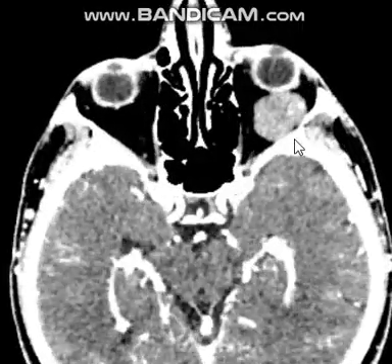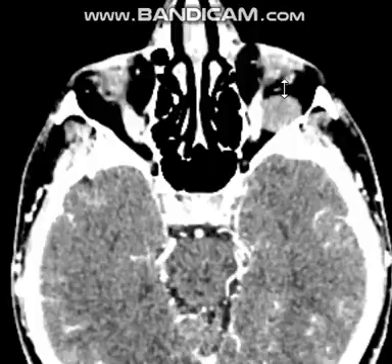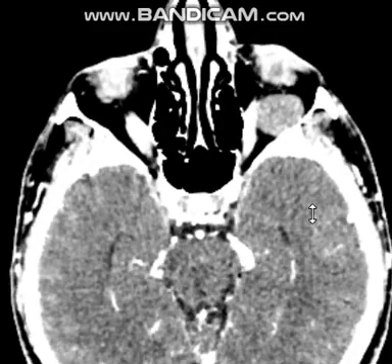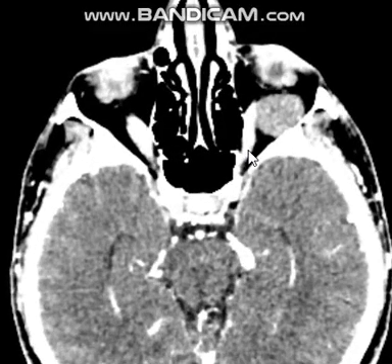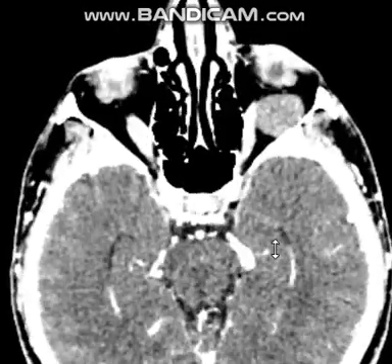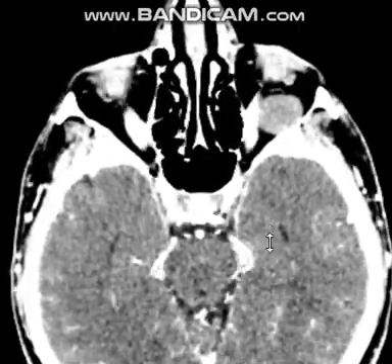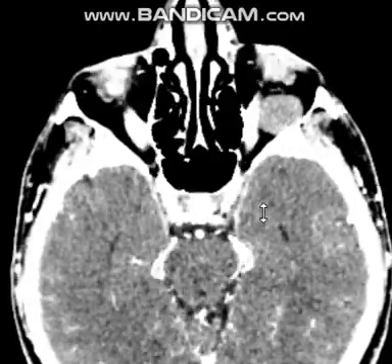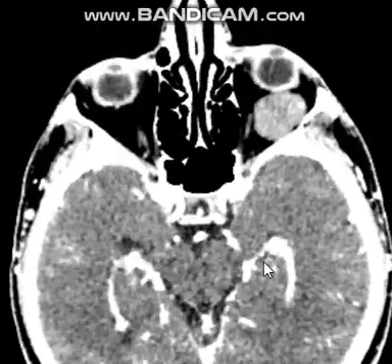Okay, so if you go downwards, you will see a larger vascular structure in the lower cuts of the orbit. This is the inferior ophthalmic vein. You need to know that the inferior ophthalmic vein drains into the cavernous sinus. That's why it's seen at the level of the cavernous sinus and the sella turcica.